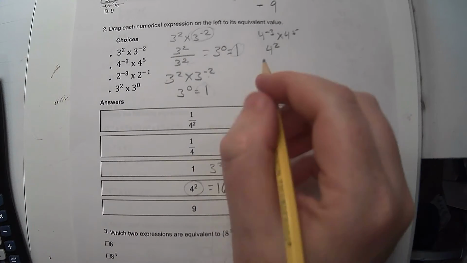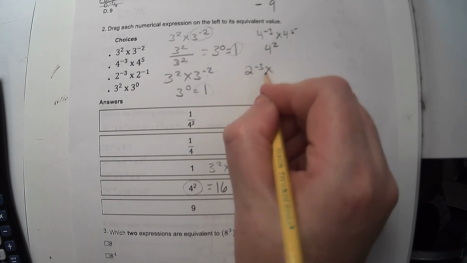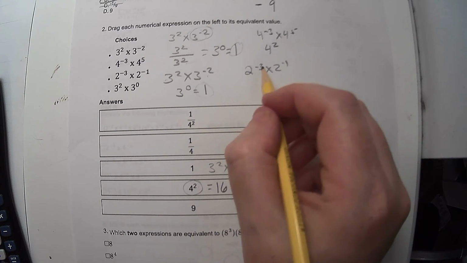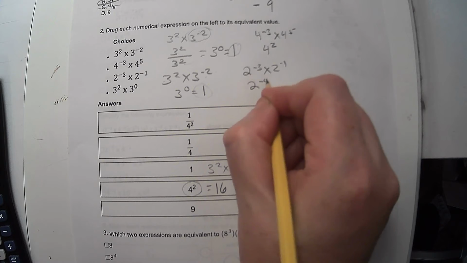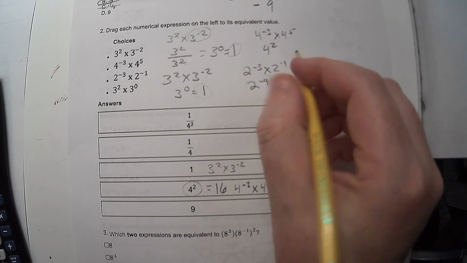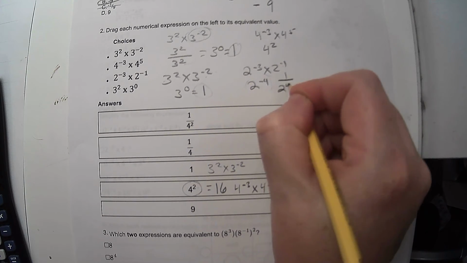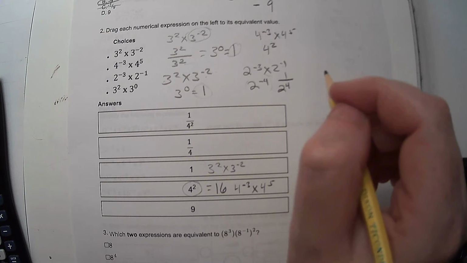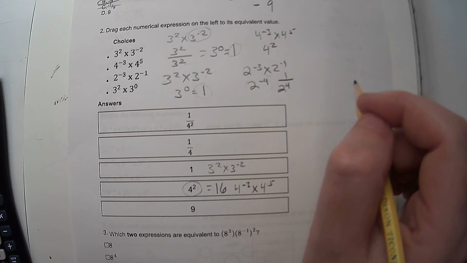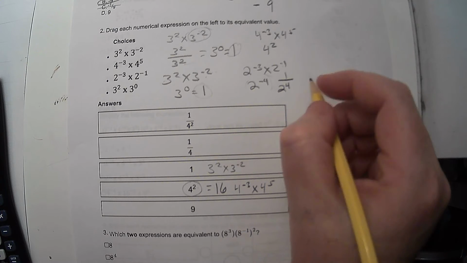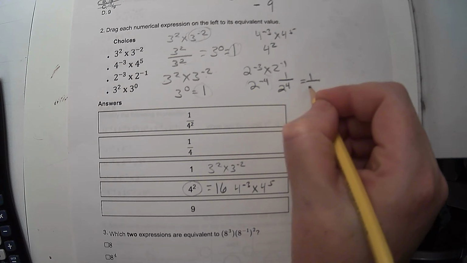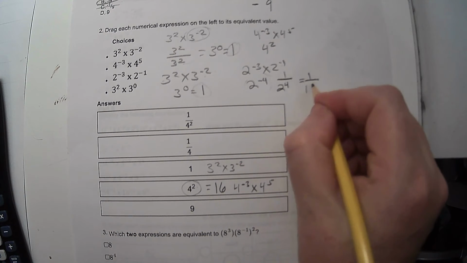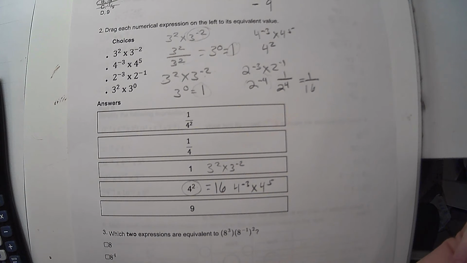Alright, let's look at the next one. We've got 2 to the negative 3 times 2 to the negative 1. We can either move both of these to the bottom, or we can just go ahead and add them. 2 to the negative 4, and now we can take it and move it to the bottom. So 1 over 2 to the 4th. So we end up with 1 over 2 to the 4th, which is 1/16.